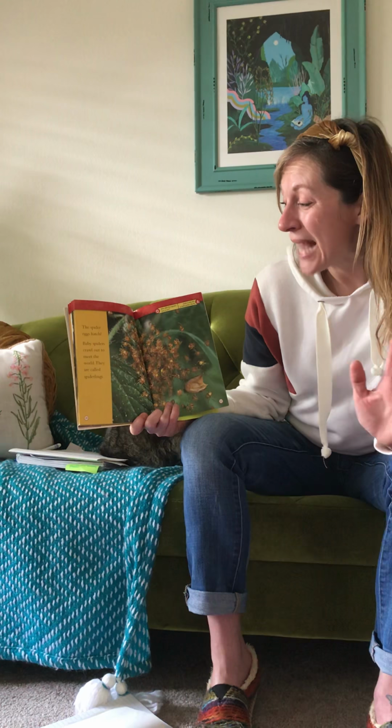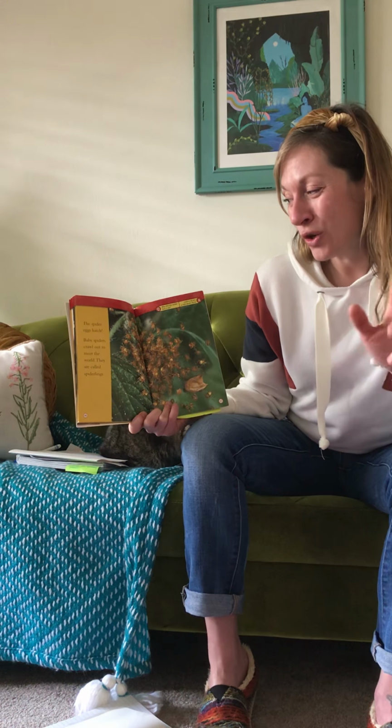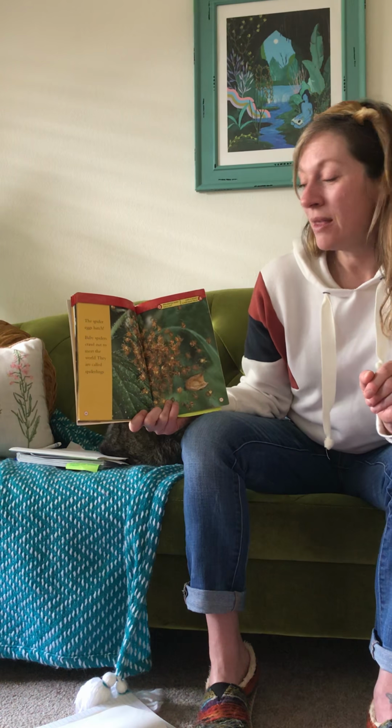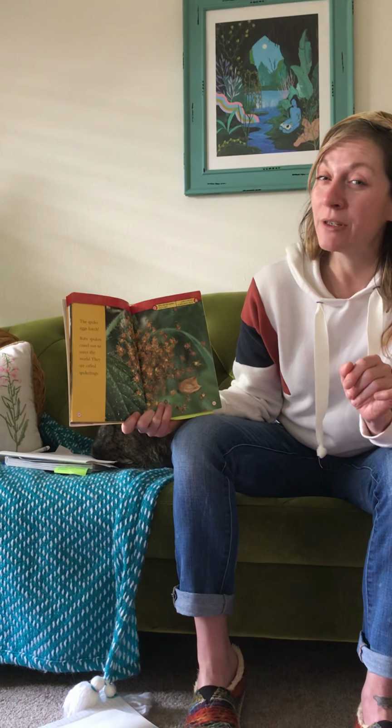The spider eggs hatch. Baby spiders crawl out to meet the world. They are called spiderlings. Can you say spiderlings?